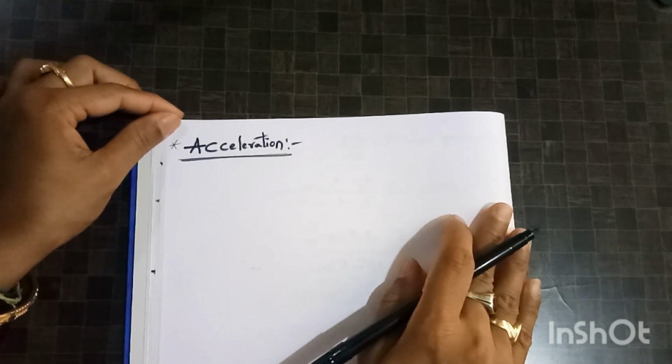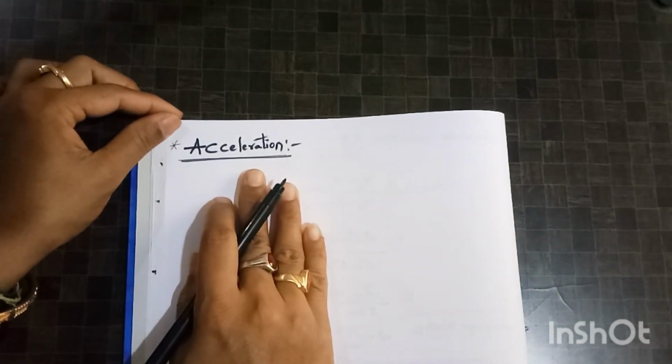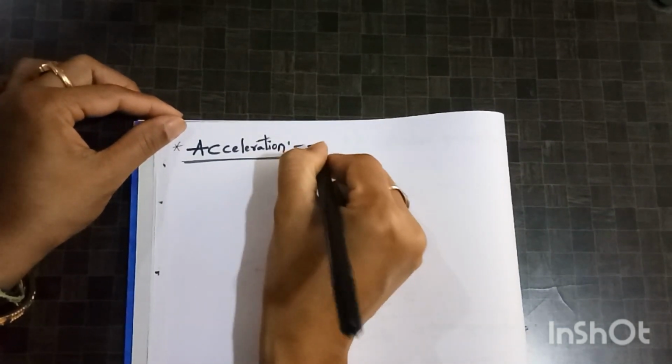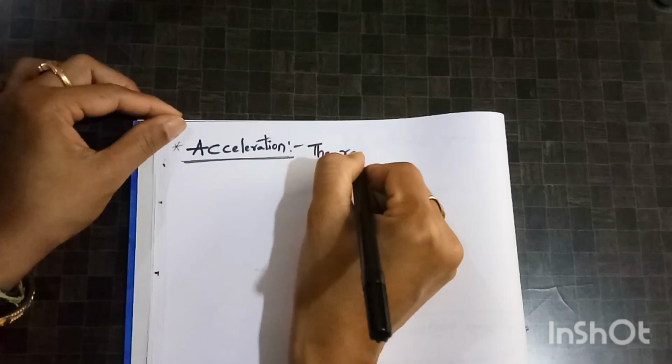Today we are going to discuss acceleration. What is meant by acceleration? Acceleration means the rate of change of velocity.